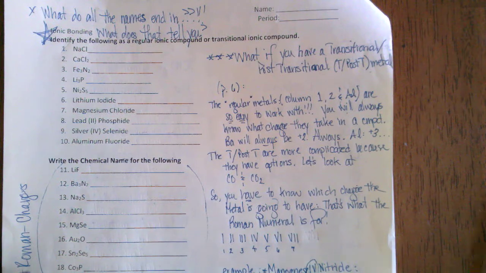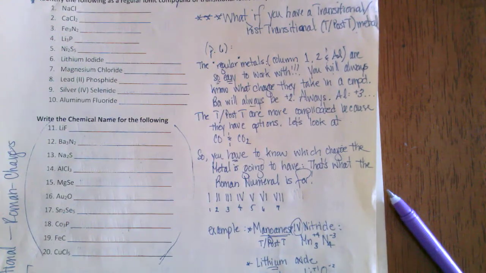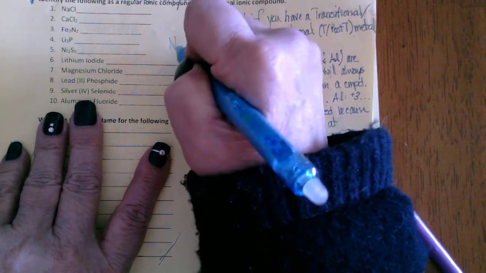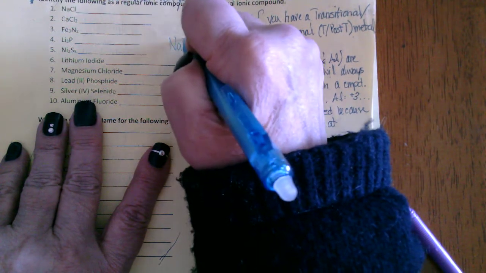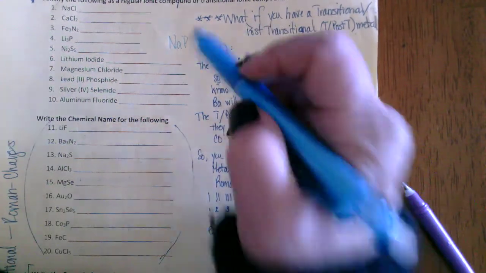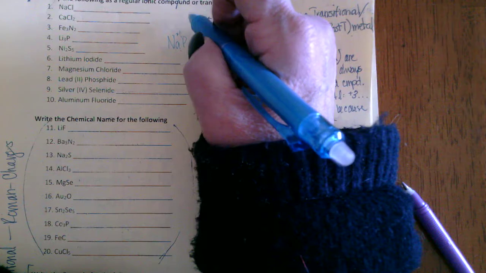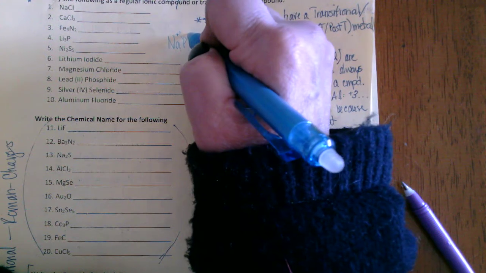Now, let me give you another illustration of why it's so important to know what ratio it is going to be, because the charge will determine the ratio. Let me say that again. The charge determines the ratio. Up here, let's say that I have NaP, Na, not N, NaP. The charge determines the ratio between these. Sodium is +1. It's a regular metal. I know it will always be +1.